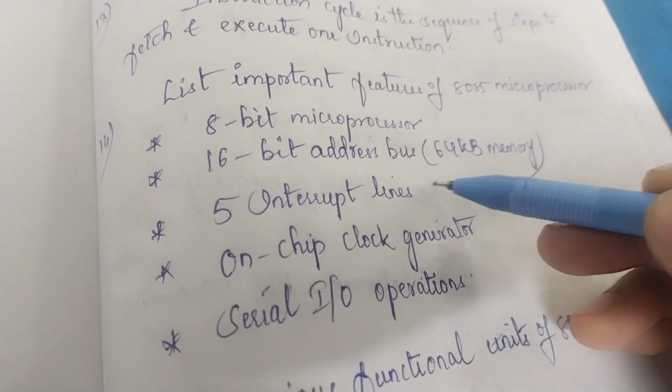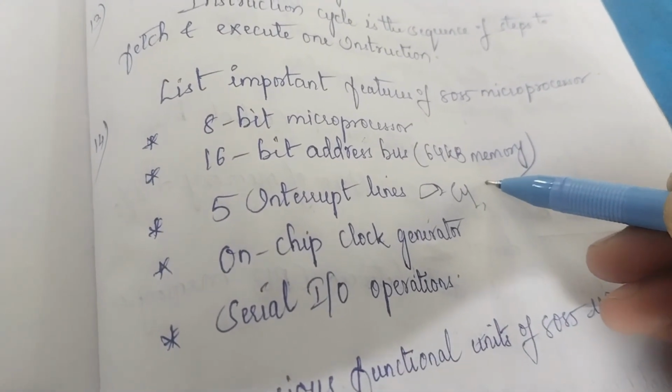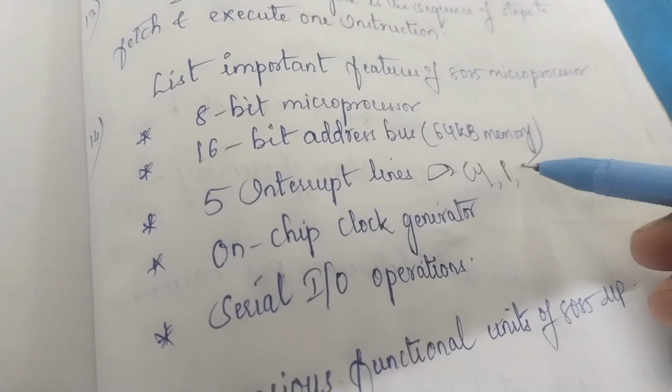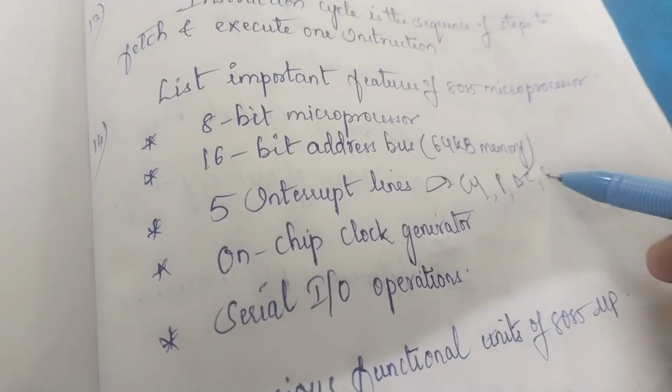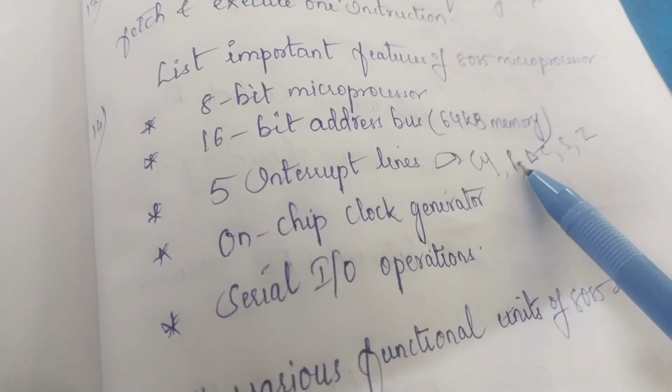It has 5 flags. What are the 5 flags? Carry flag, parity flag, auxiliary carry flag, sign flag and zero flag. So these are the 5 flag bits.